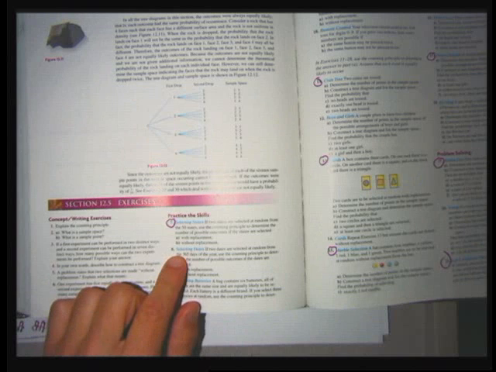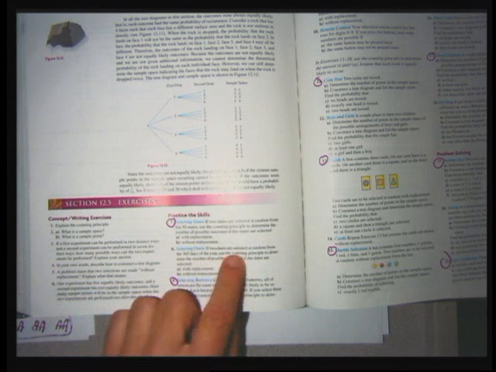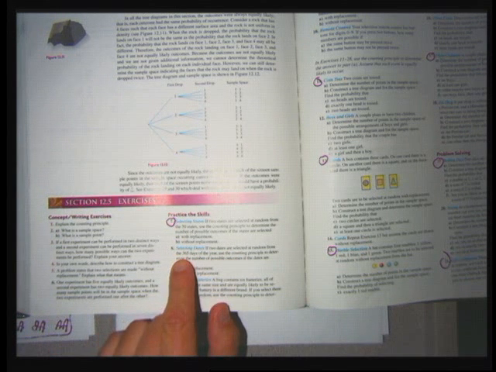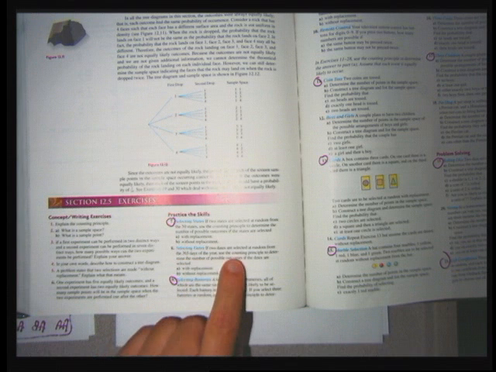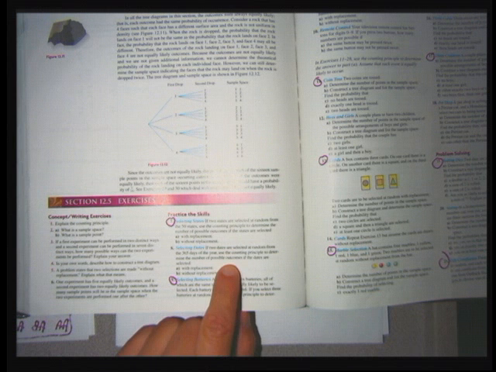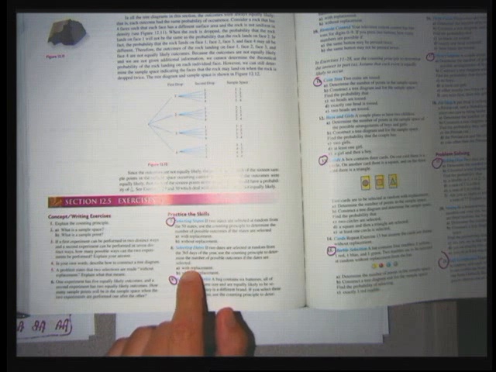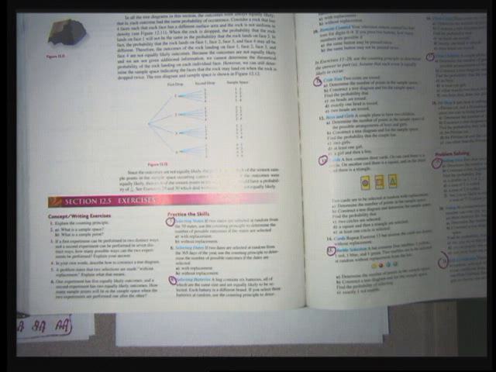But it says selecting dates. It says if 2 dates are selected at random from the 365 days of the year, use the counting principle to determine the number of possible outcomes if the dates are selected with replacement or without replacement. So what the author is asking me in number 8, if I was going to list the sample space and my experiment was picking 2 days, like the first day I pick could be February 1st, the second day I pick might be September 15th. That's picking 2 days at random from the 365 days.